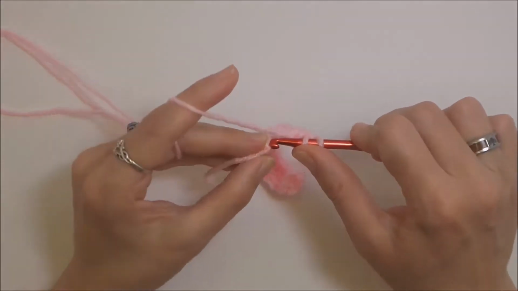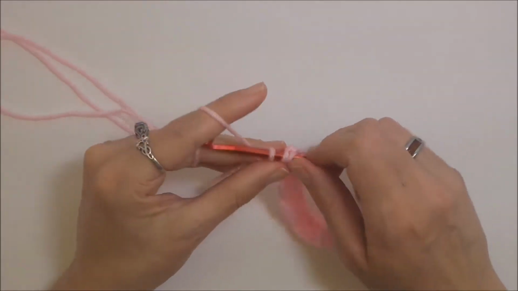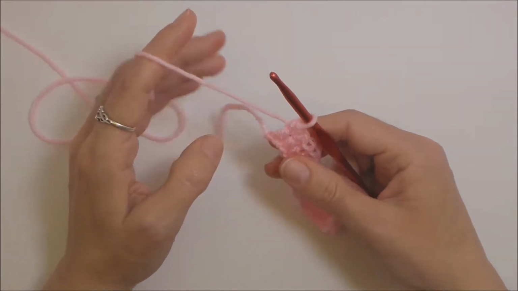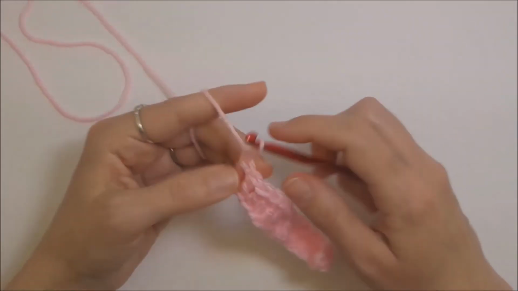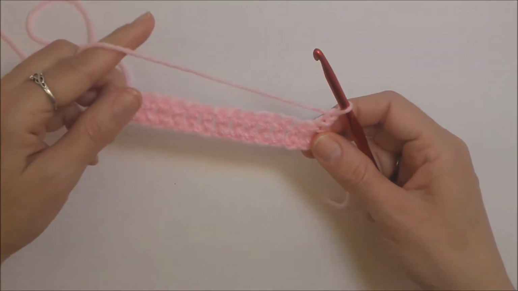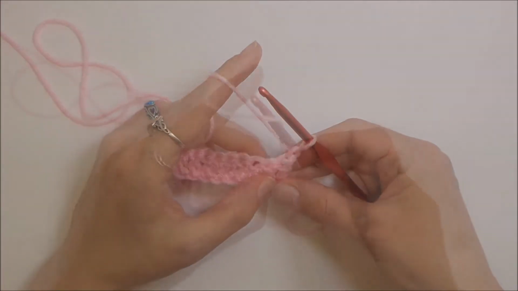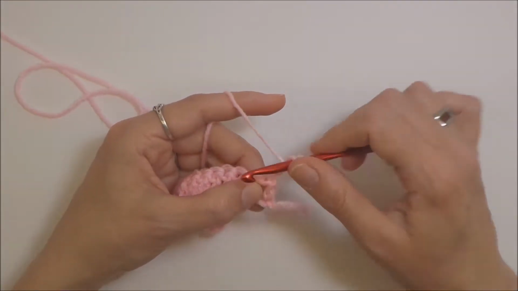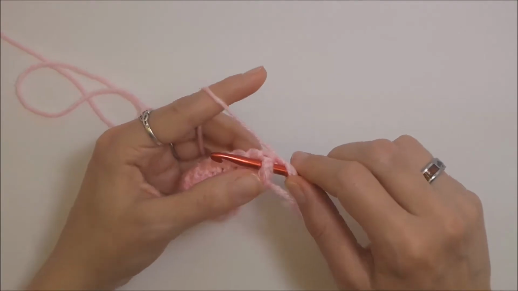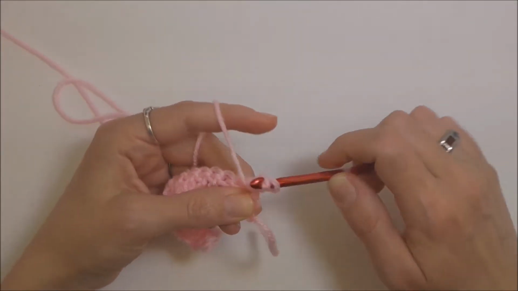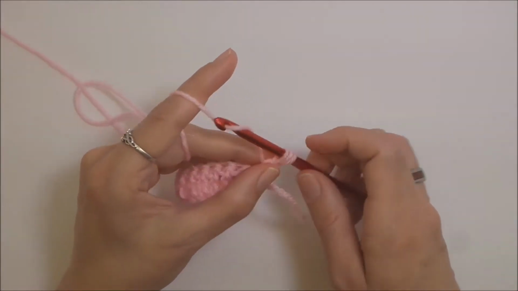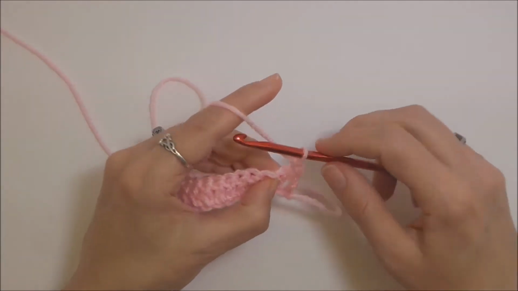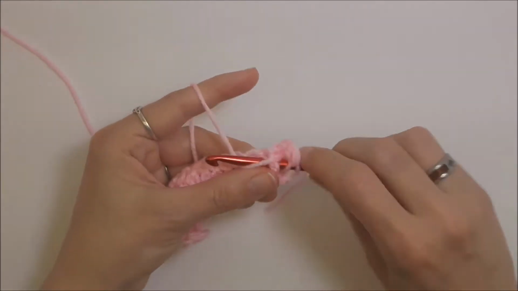Okay, and there's my last stitch. So we're going to chain one and turn. Now over the next 4 stitches, go in with a front post double crochet. So you're going to yarn over and you're going to go around the double crochet post, pull up a loop, and then just finish out your double crochet as normal. So that's 1, and you're going to do 4 of these.